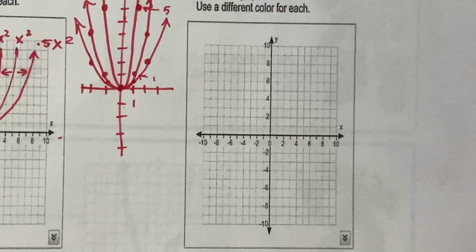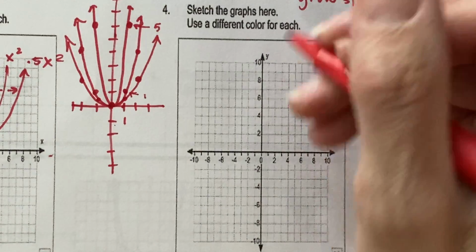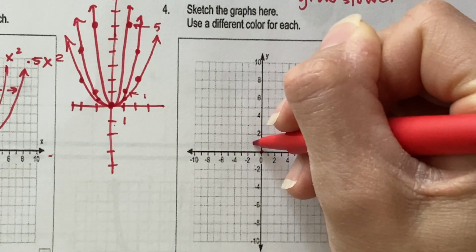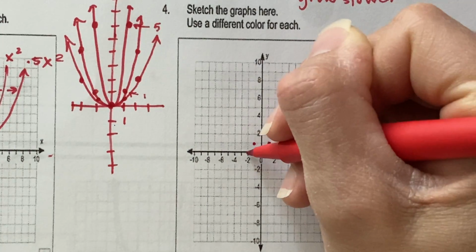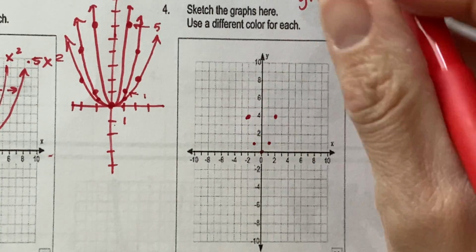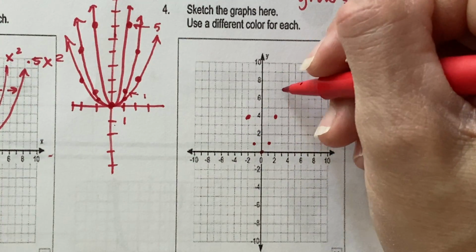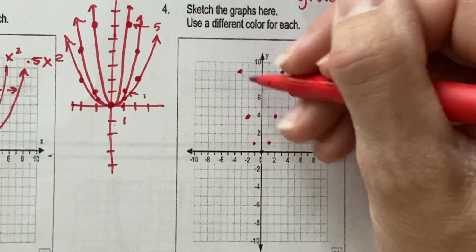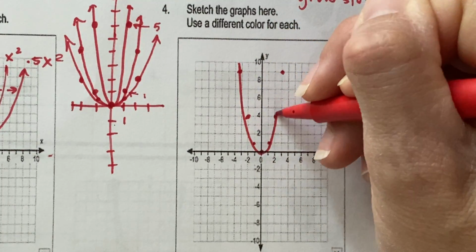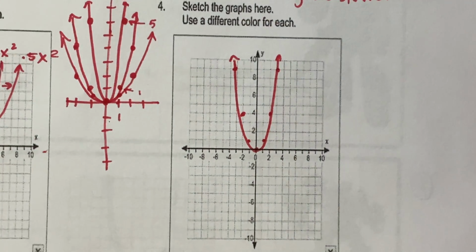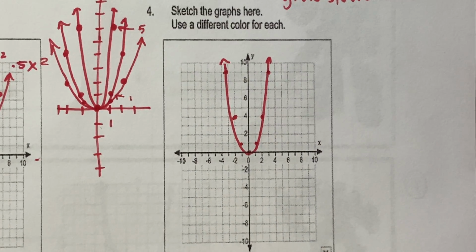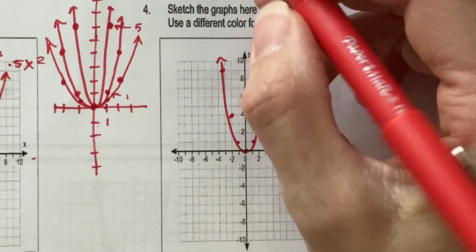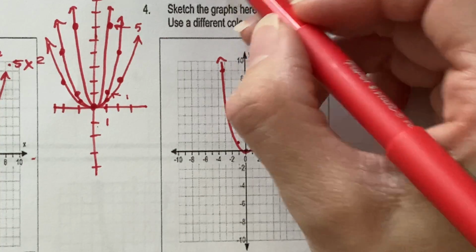So let's use actual points for this one. So I have, just for y equals x squared, 0, 0, 1, 1, negative 1, 1, 2, 4, 2, 4. 3 would be up at 9, and 3 here would be up at 9. All right, so I'm going to try the best I can to make that. All right, and as you can see, it's a lot easier to do on paper than it ever was on my smartboard. Okay, so now x squared times 2.